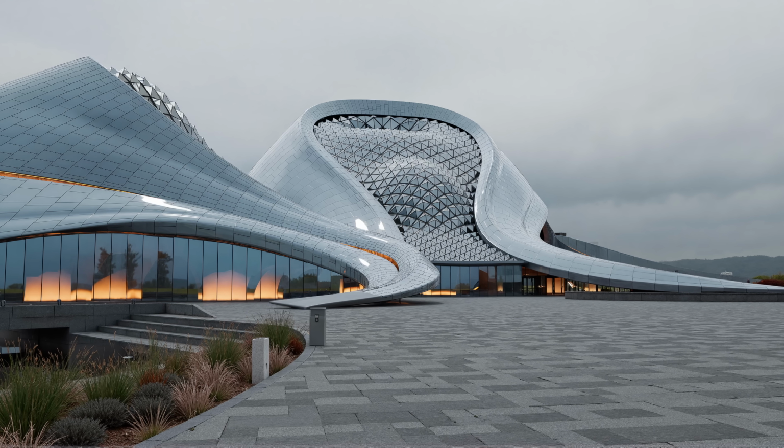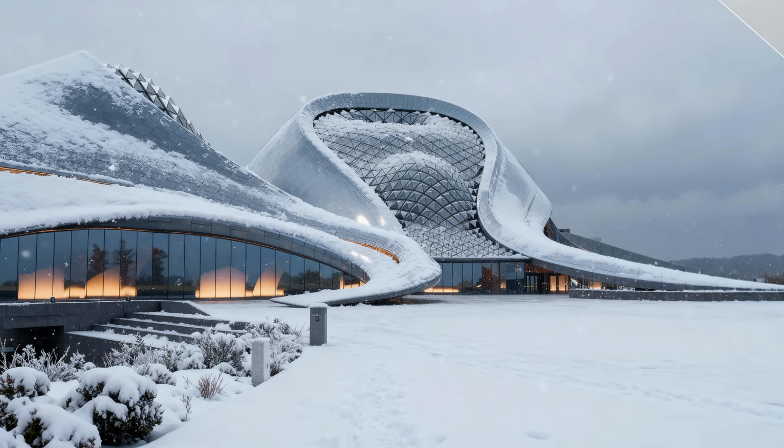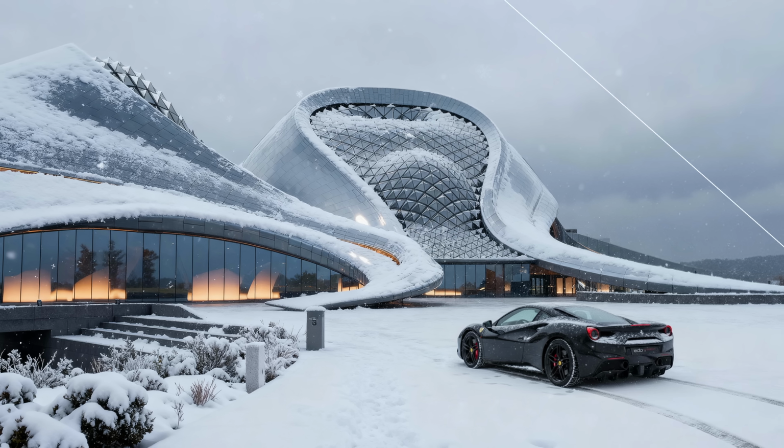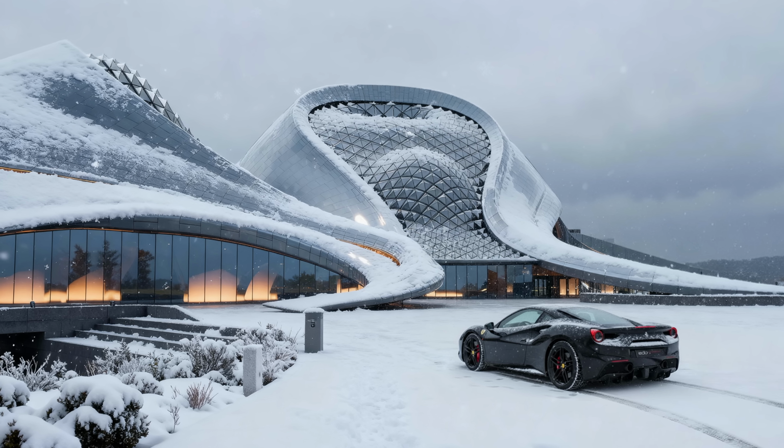This one is amazing. You can change the season in your render to create way more interesting results. Imagine doing it in 3D or in Photoshop. Time savings here are massive.